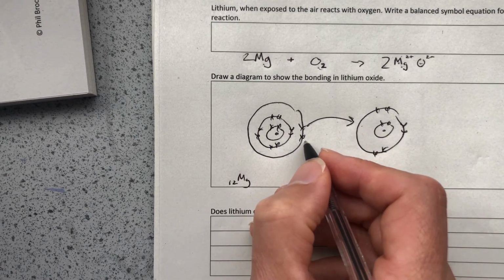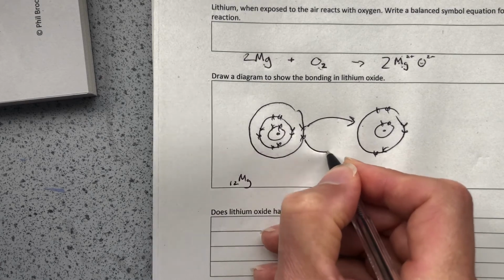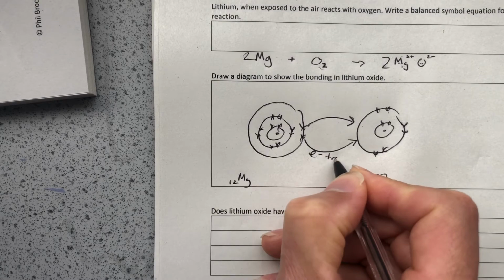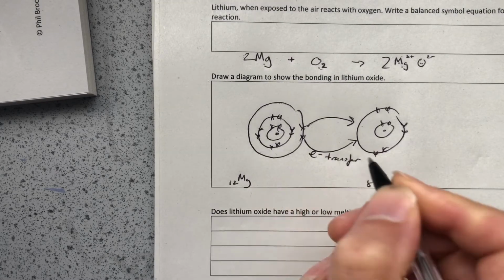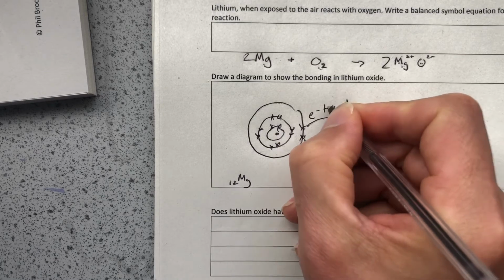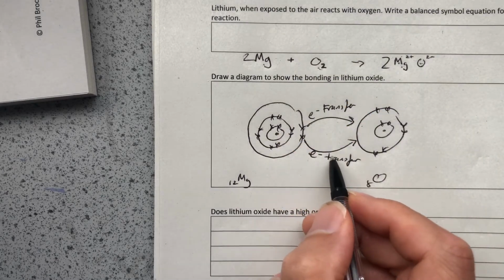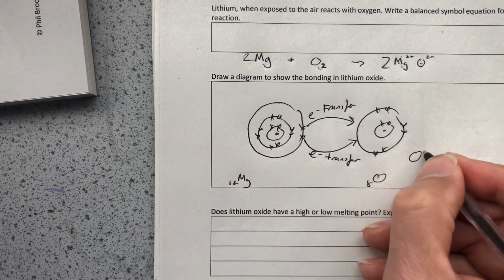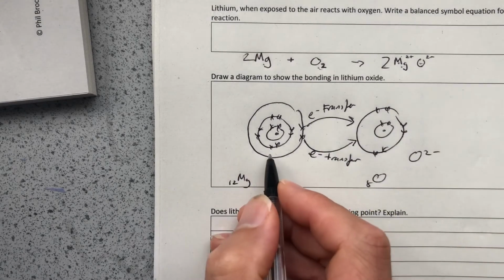So I want 2 arrows. Every arrow starts at the electron, finishes at the gap. And label the arrow, please. E- transfer. Now, you do that for 2 reasons. You show whoever is marking it, you know exactly what you're on about. And you also can see exactly where that negative charge is going. The negative charge is coming over here. So this forms the O2- ion. Okay?